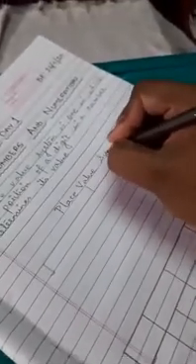There are two types of place value system.